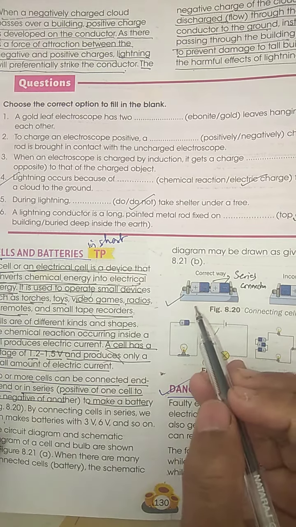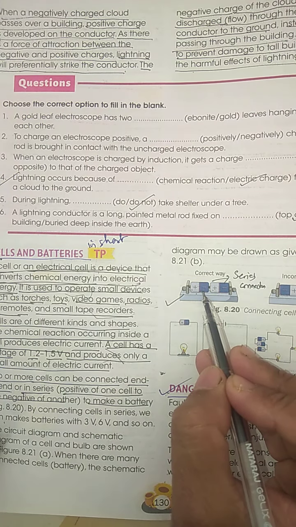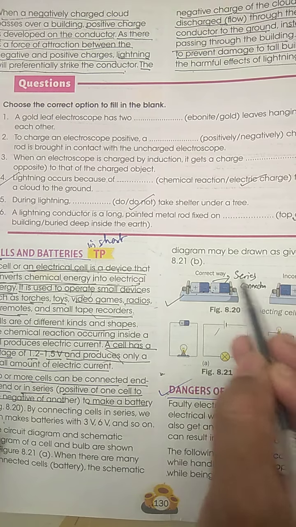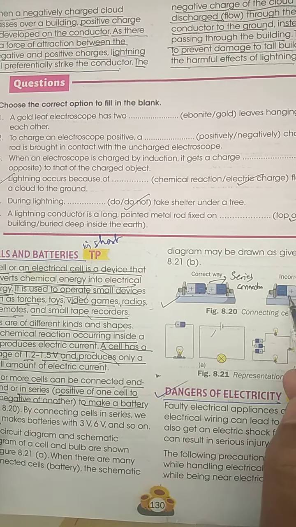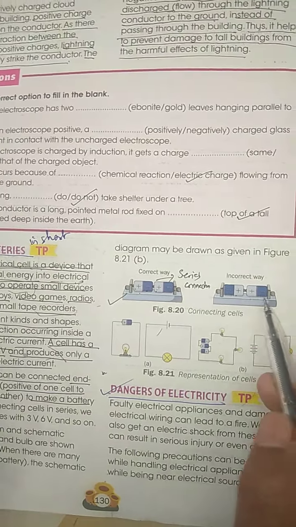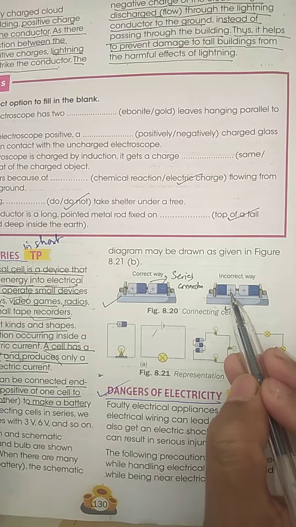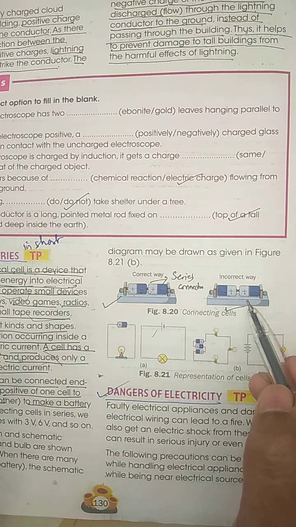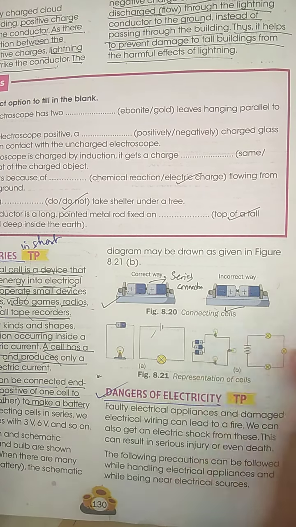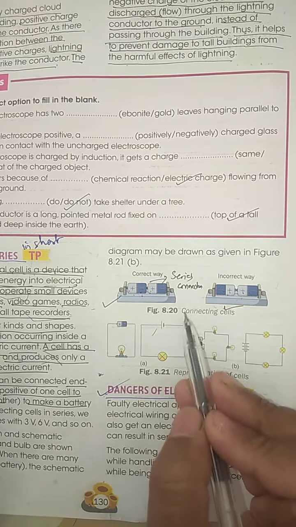But how do we connect two cells or more than two cells in series connection? The negative terminal of one cell should be connected to the positive terminal of another cell, and this is the correct way to connect two cells. Suppose you connect this way, I'll show you with the help of the diagram. See, if you connect this way, this is incorrect. If you connect positive and positive of one cell to another cell, then it is incorrect. That means in this way the current cannot flow. Okay, but in this way the current flows. So this is the correct way of connecting two or more cells.